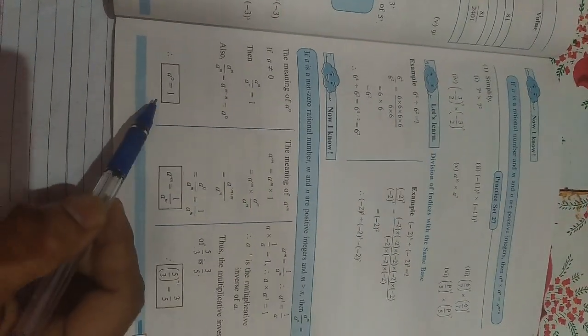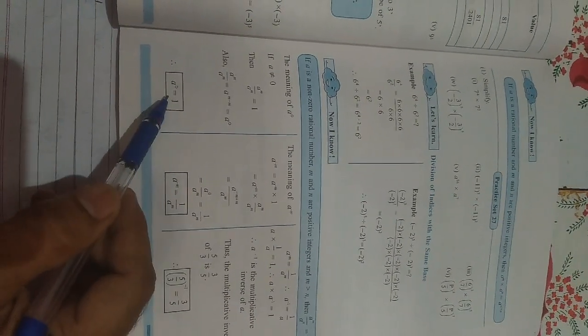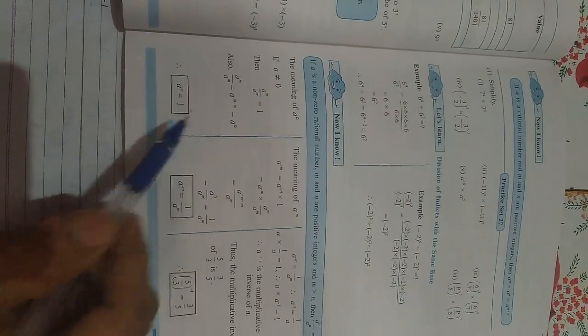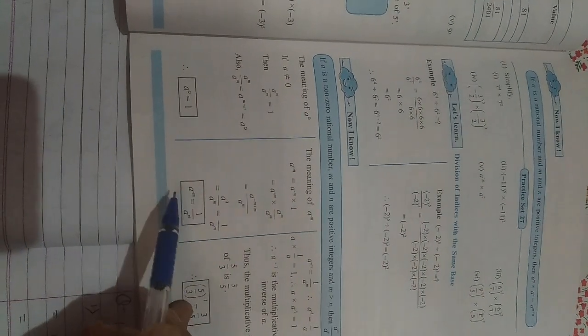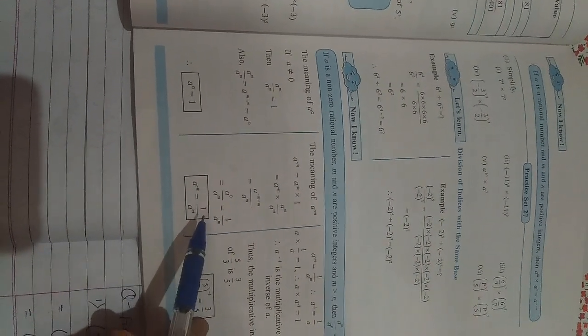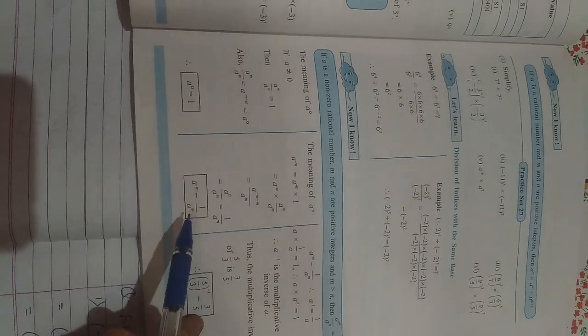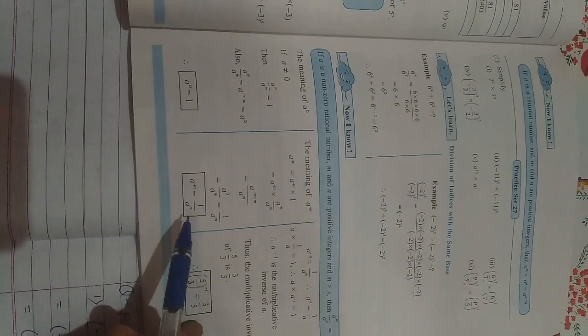One more rule they have given: any number raised to 0, that is a raised to 0, has the value 1. Another rule is a raised to minus m. You have to write this as 1 upon a raised to m. That means when the number moves from numerator to denominator, the minus becomes a plus. These rules are very important when you solve our next practice set.